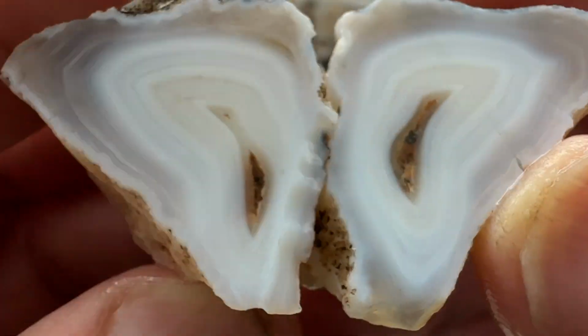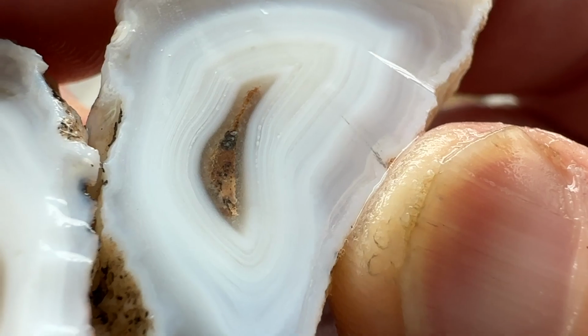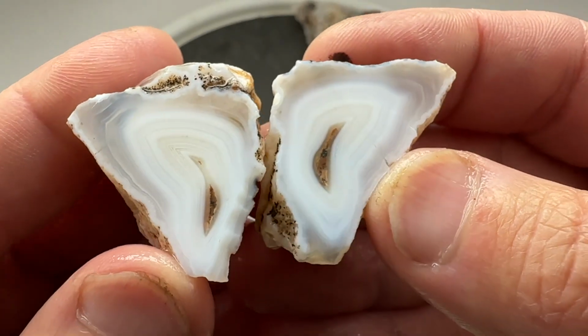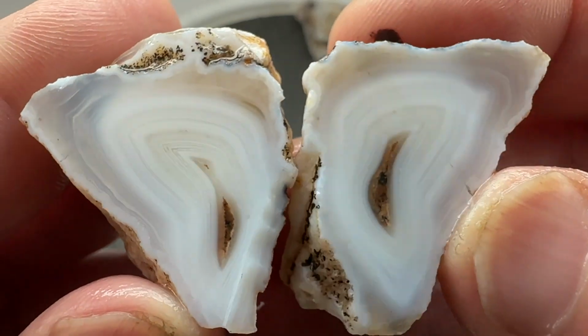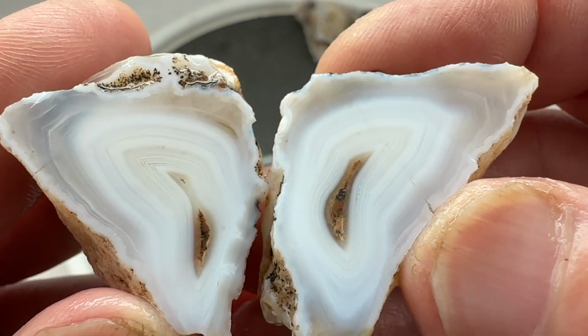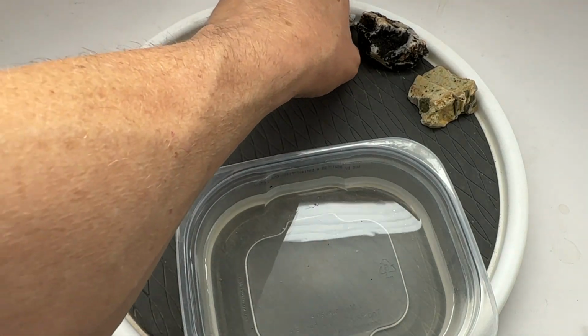I like that dark center. Great banding. That one will look really good polished. Good cut. Very nice. And almost all of these were really good today.